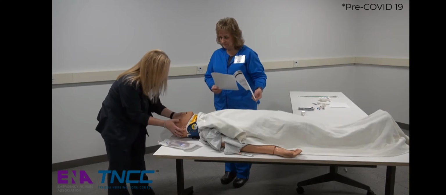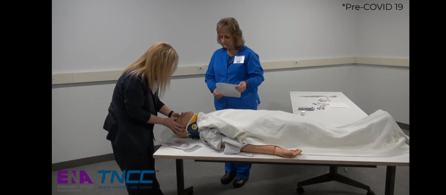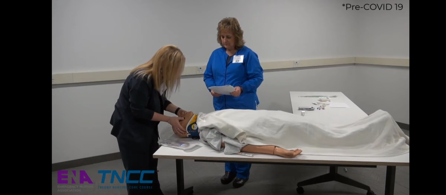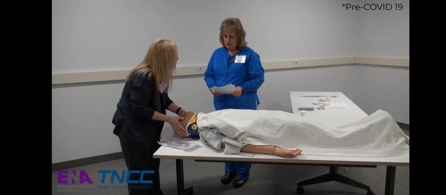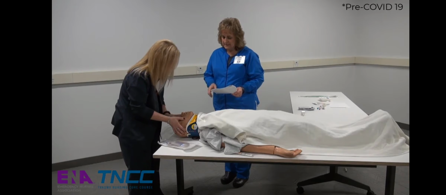Okay, I'm also going to inspect and palpate the face as well, taking a look at the eyes, the nose, and the ears. Also looking for any abrasions, contusions, or lacerations. So he has contusions and abrasions noted to the left side of his face. The left pupil is dilated, non-reactive to light. The right pupil is sluggishly reactive to light.